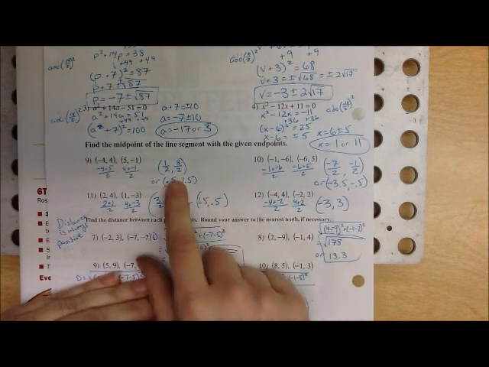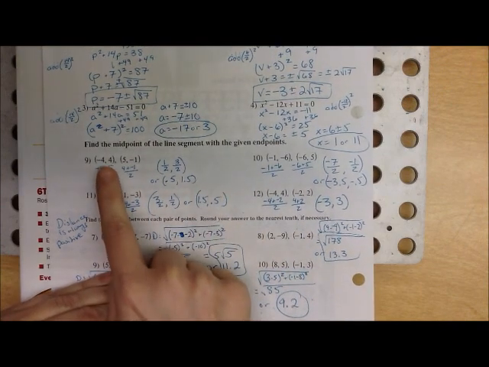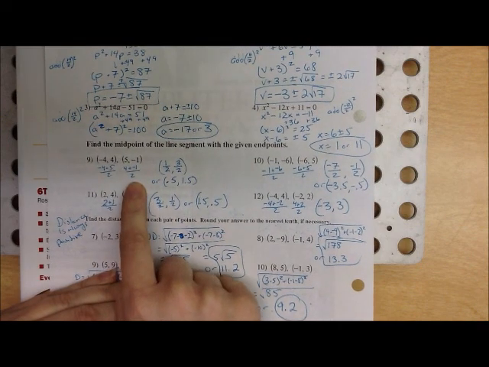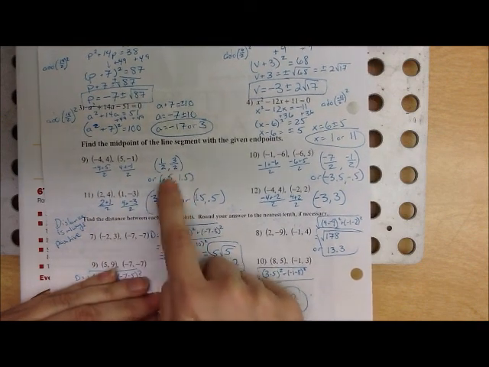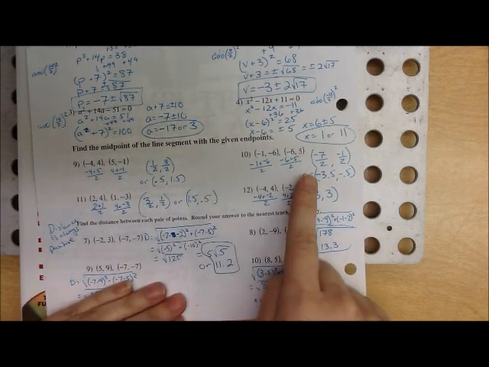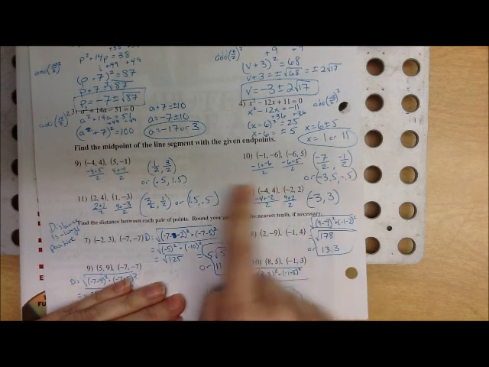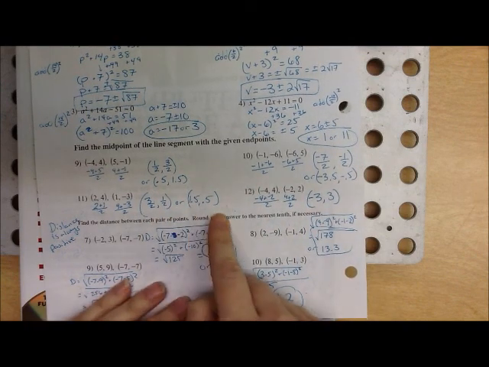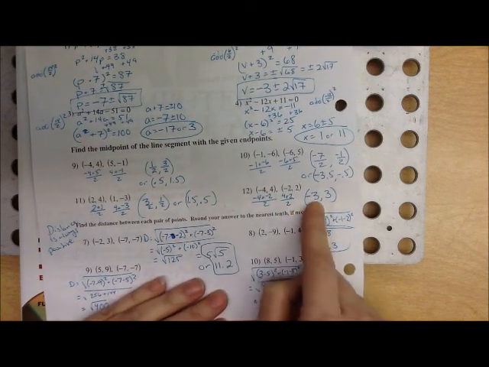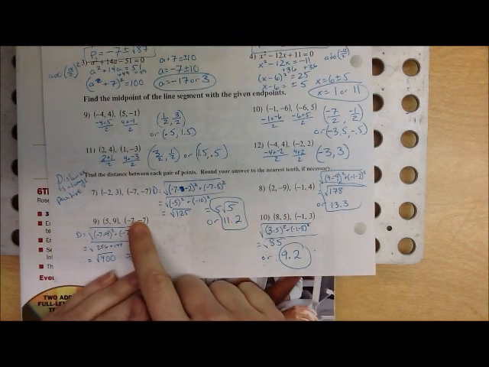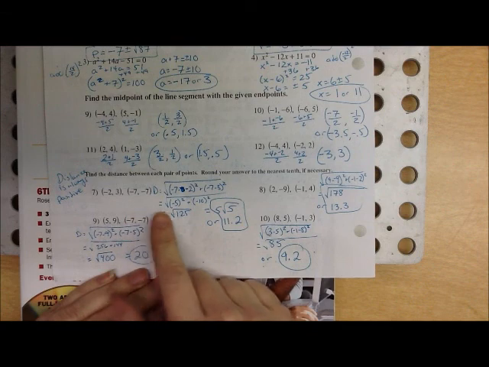9, 10, 11, and 12, you're just looking for the midpoint. So you add your x's and divide by 2, add your y's and divide by 2. So 1/2, 3/2, or 0.5, 1.5. -7 halves, -1/2, or -3.5, -0.5. 3/2, 1/2, or 1.5, 0.5. And -3, 3. 7, 8, 9, and 10 are using the distance formula.